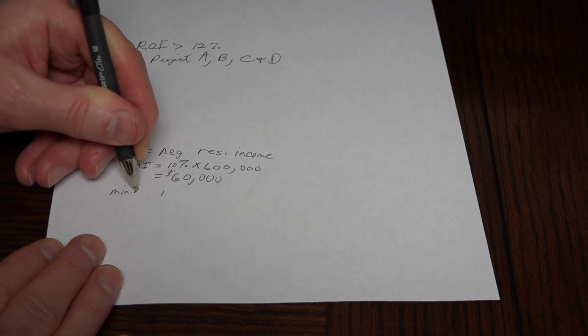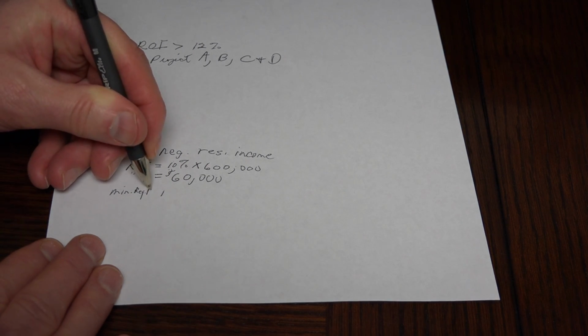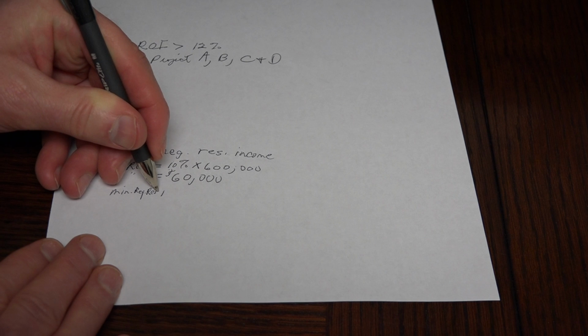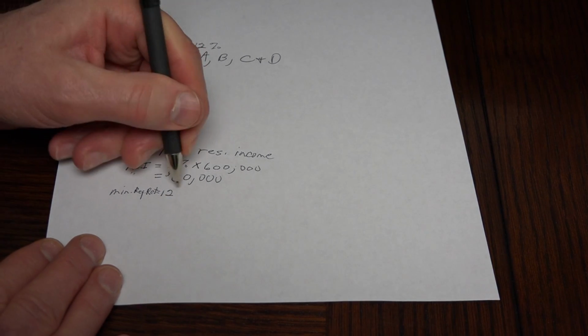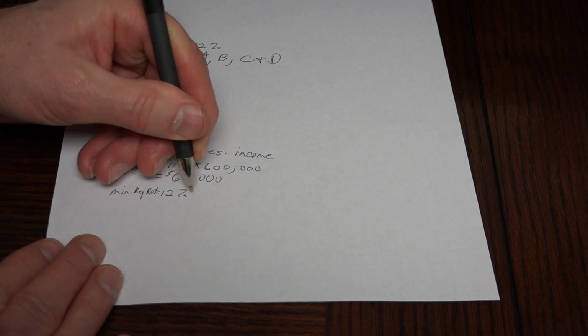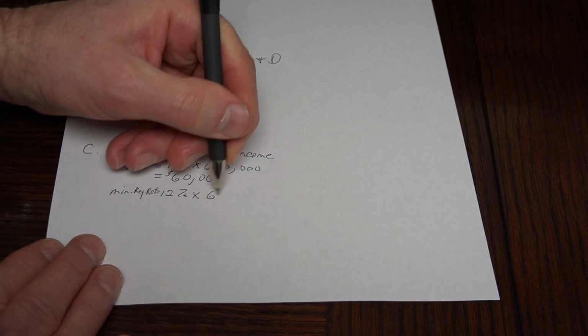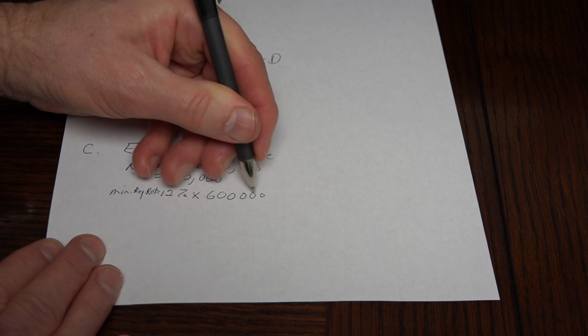Minimum required return in dollars is 12% times the amount of capital invested in this project.